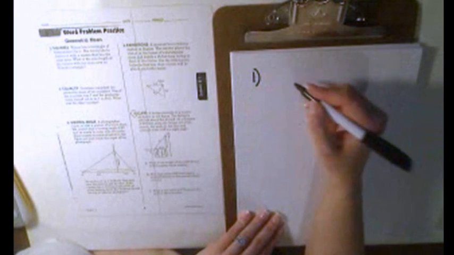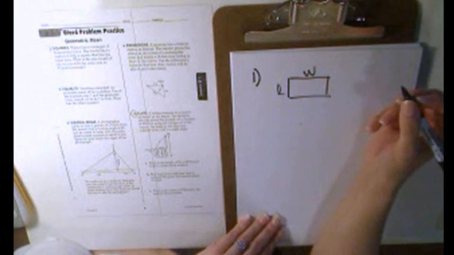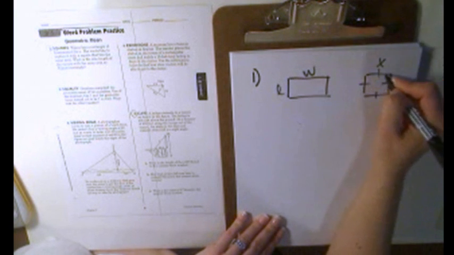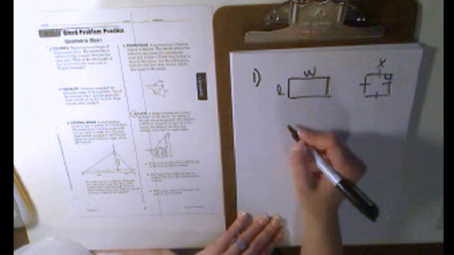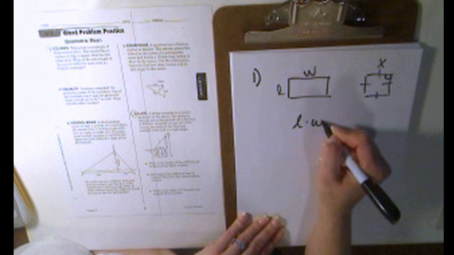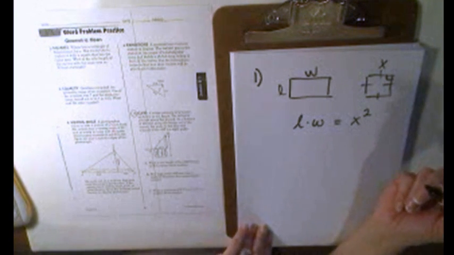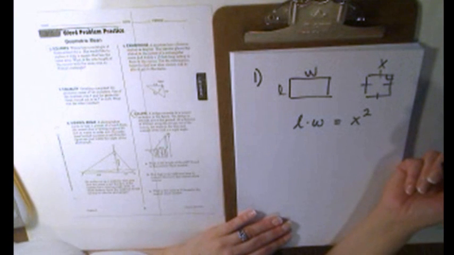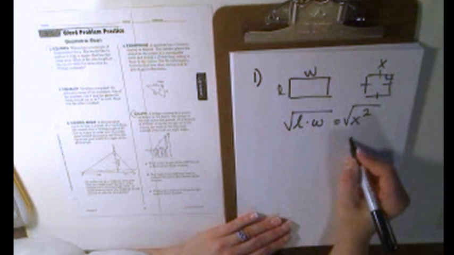Wilma has a rectangle of dimensions L by W. She would like to replace it with a square with the same area. So we want the area of the rectangle to equal the area of the square. Well, look at that. It looks like a geometric mean. What is the side length of the square with the same area as the rectangle? Well, if you want one side length, you're going to have to take the square root to get what x is.